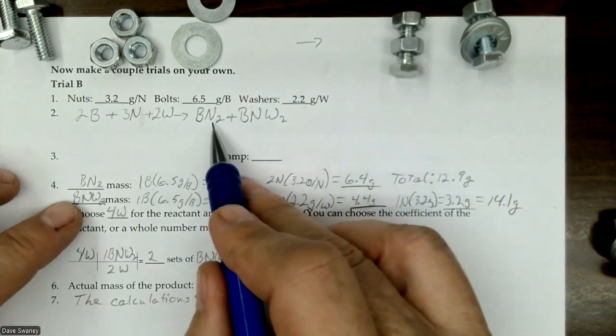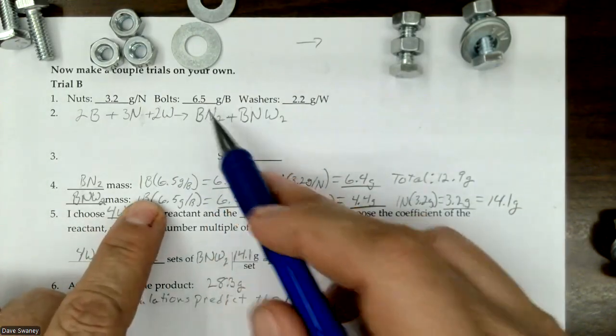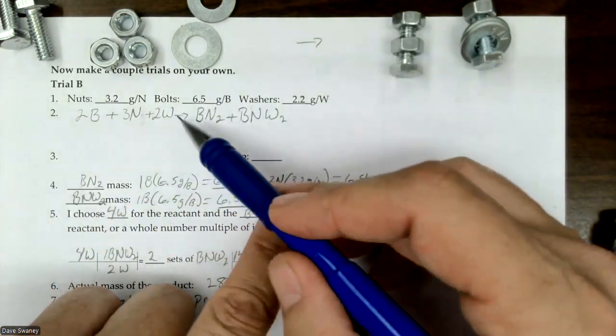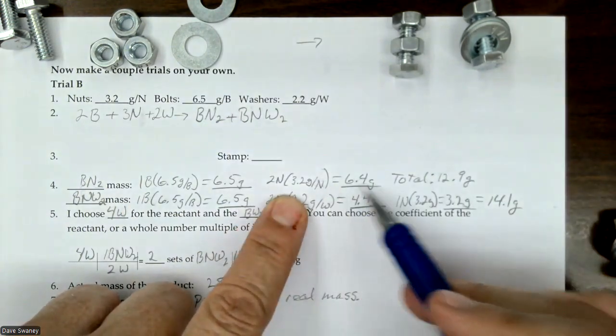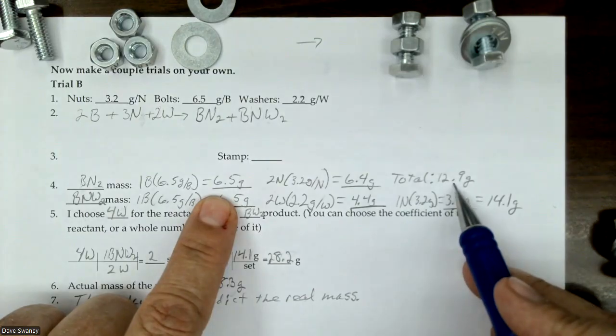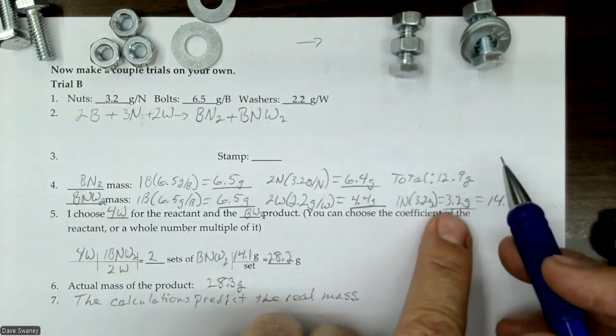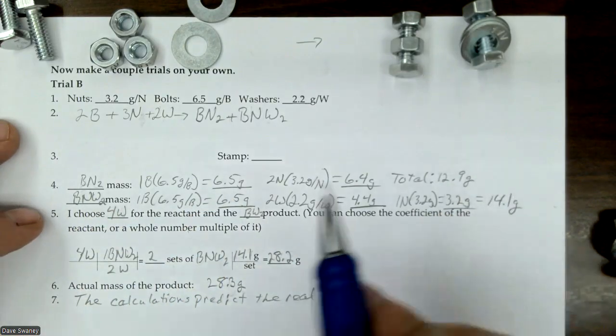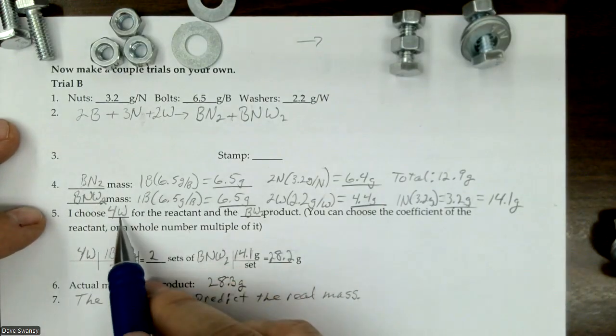So let's find the mass of this product. There's one bolt at this grams, two nuts at that mass, and the total then between this and that is that added up. And we do the same for the second line. So just to change things up, I chose 4 washers as my input, my reactant input.